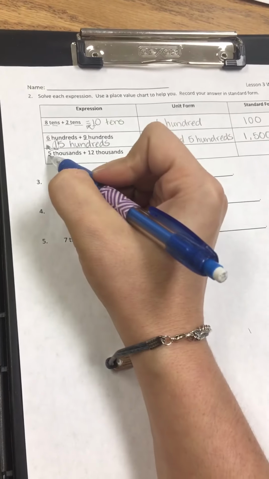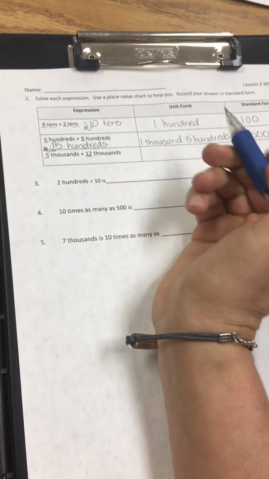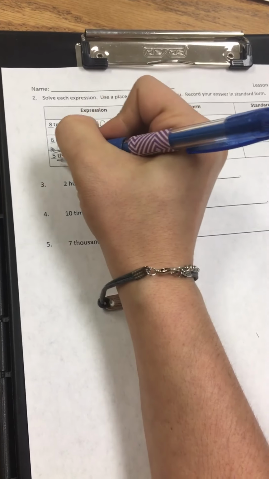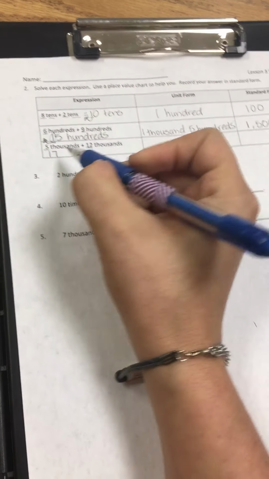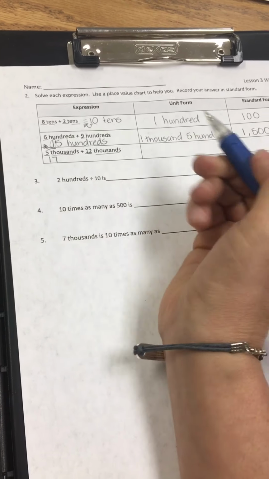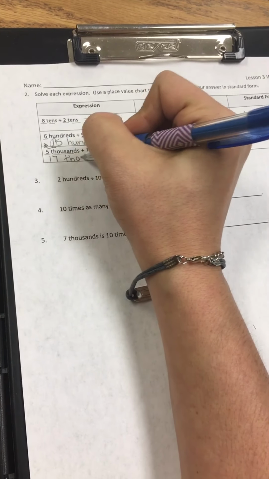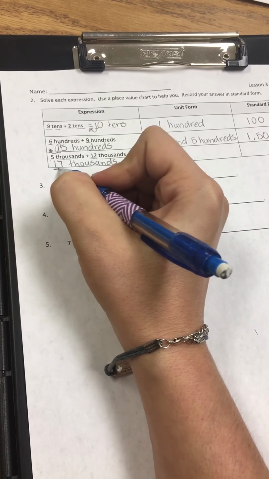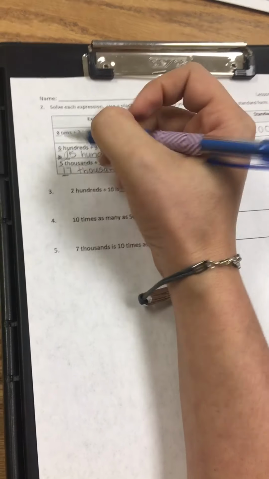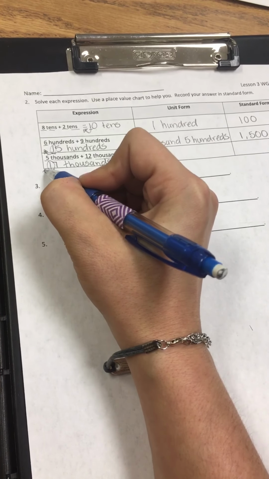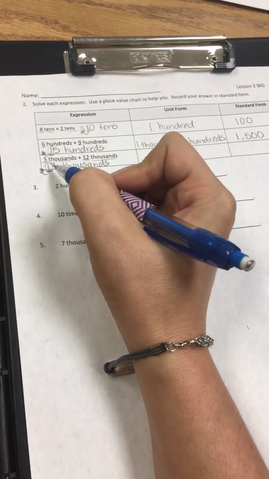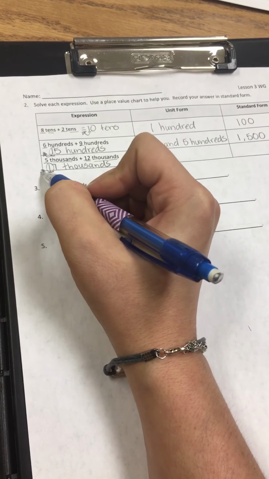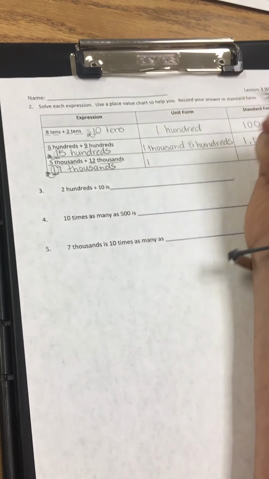And lastly, I have 5 plus 12. 5 plus 12 is 17. And it's in the place value or unit of thousands. How many tens are in 17? Well, we have 1 ten. So basically, we have to bundle this ten and move it to the next place value. When we move this 1 to the next place value, what will the 1 now become?